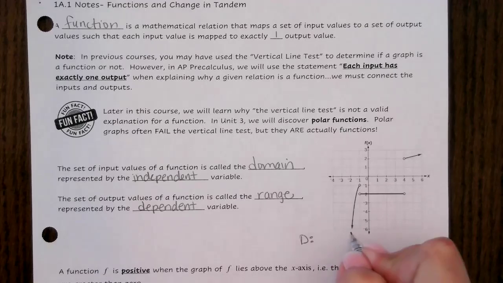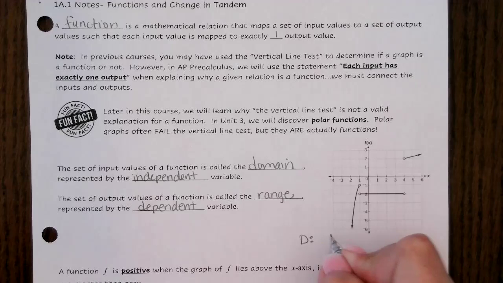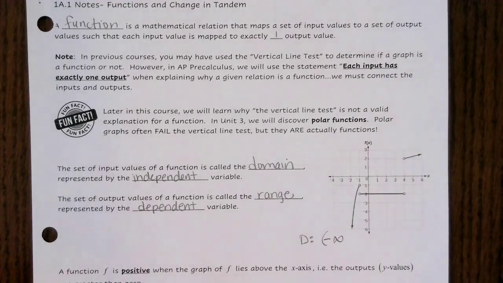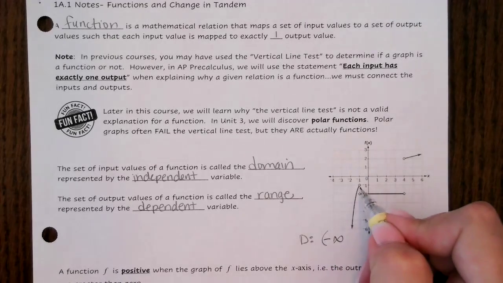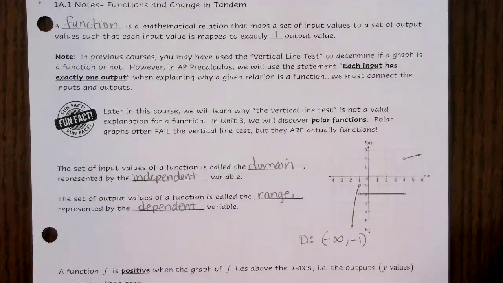So here we go. This does have an arrow. As it continues down, it's also continuing to the left. So we would start with negative infinity, and that's always a parentheses because that's not an actual number. Now we see that both of these are open circles. So that means it's getting really close to -1, but not touching, so that too is going to be a parentheses.